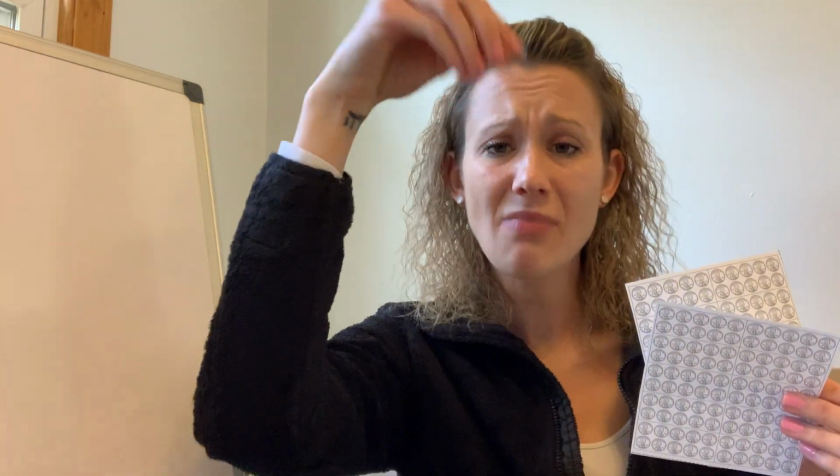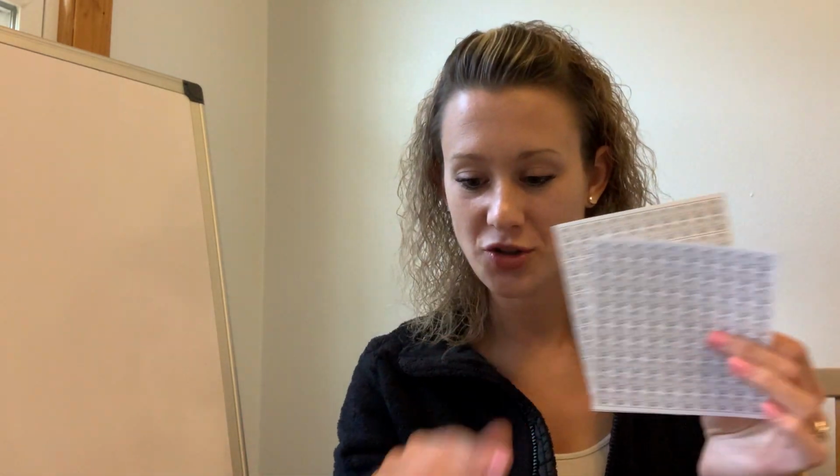100, 200. Do you remember when we counted them in the bags? 100 in each bag, and we counted to 1,000 when we learned how to count by hundreds. Remember that? 100, 200, another one would be 300, another one would be 400, and if I had more, 500, 600, 700, 800, 900. Do you remember what comes next? 1,000.